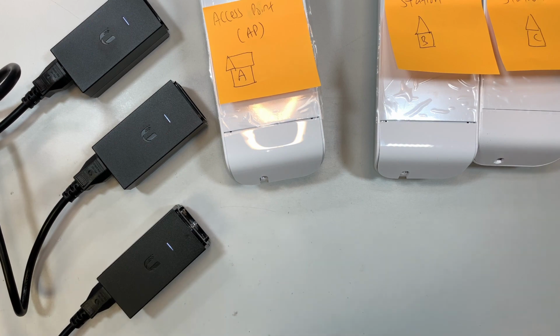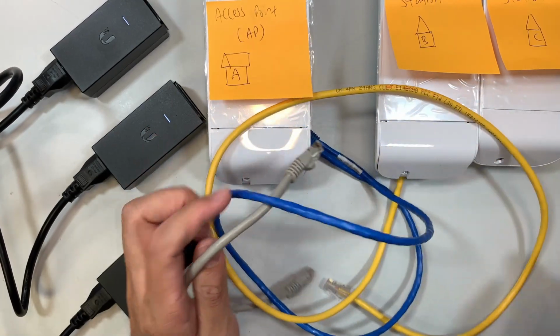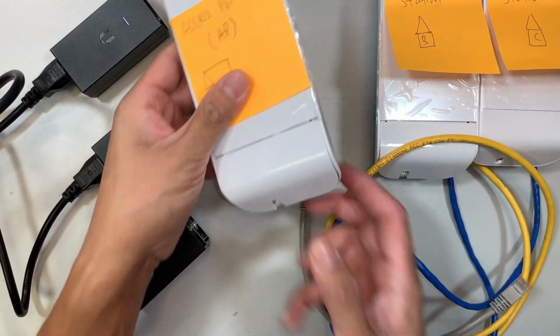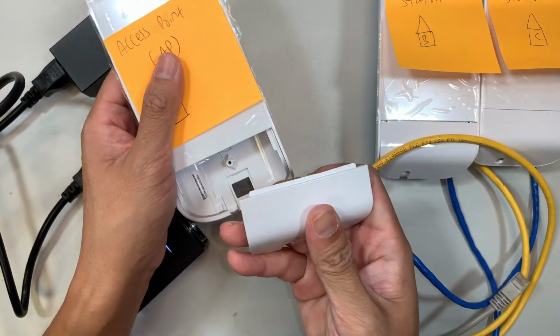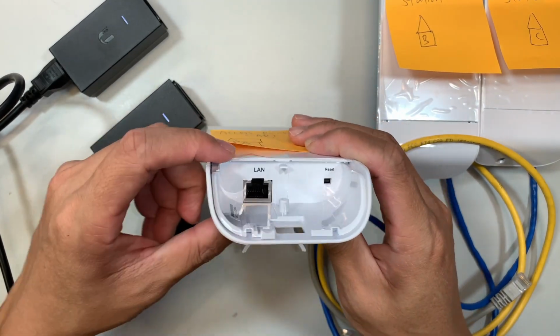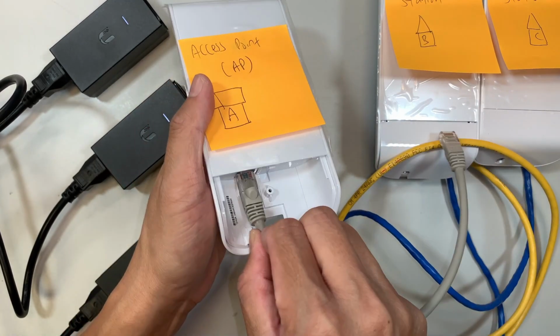All right, what you need is some Ethernet cable. This Ethernet cable here is all we need. The first thing we do is slide this little plastic out. You can see there's only one port here. It says LAN, and this LAN goes in here.